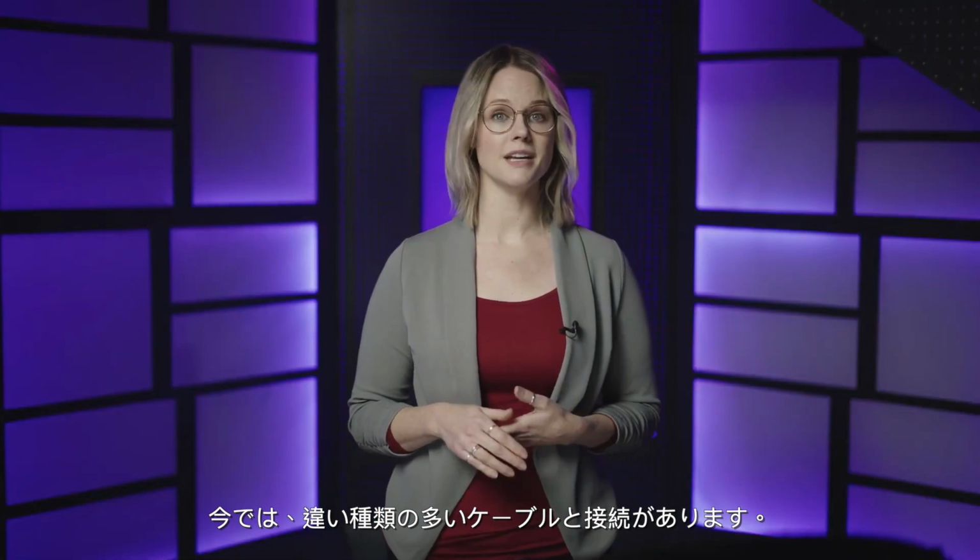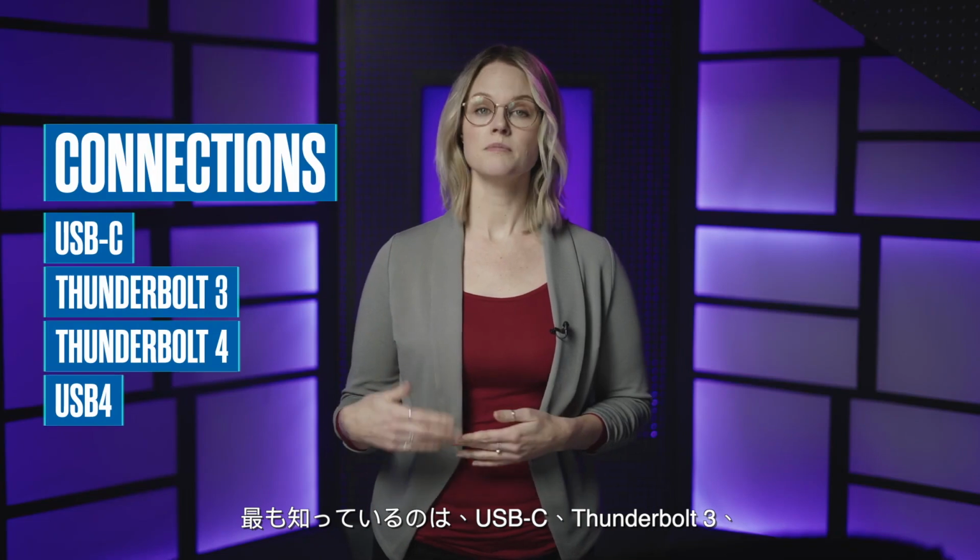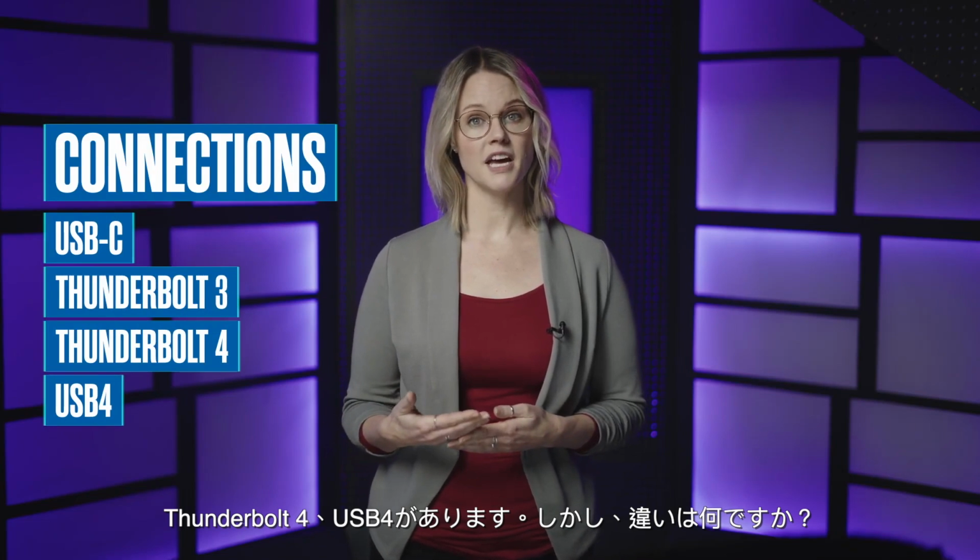Days, there are so many different kinds of wires and connections. Some of the most popular are USB-C, Thunderbolt 3, Thunderbolt 4, and USB 4.